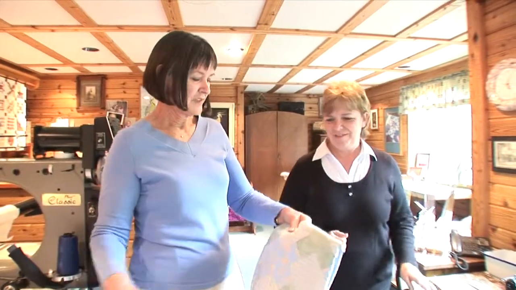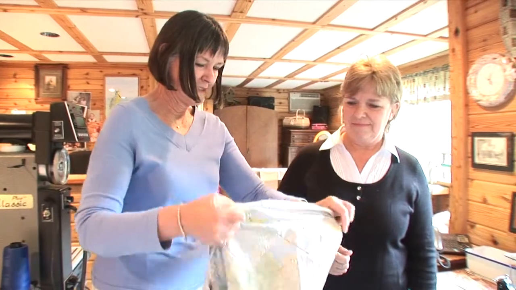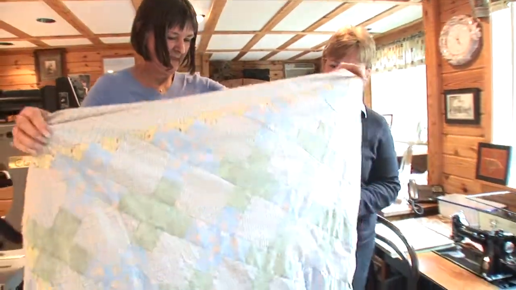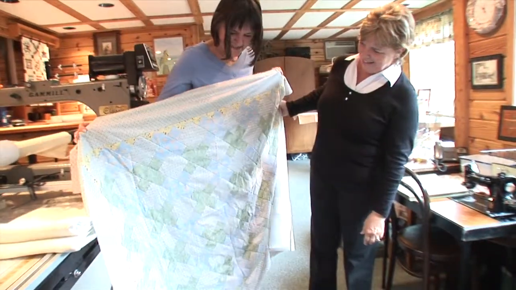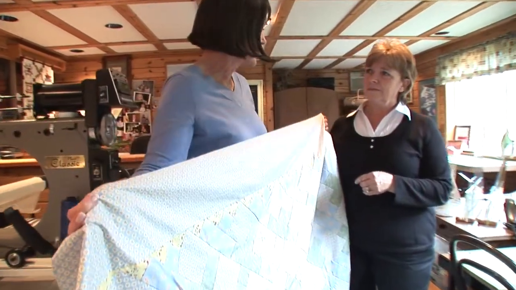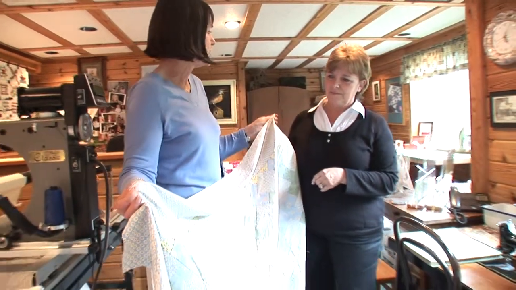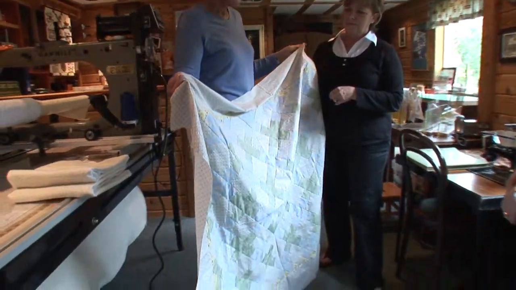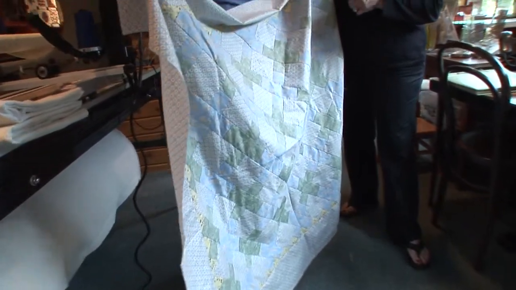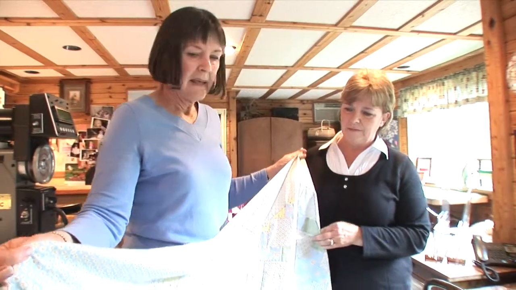Okay, Linda, I'd love to show you what we have here for you today. It's a baby quilt. Oh, it's beautiful. Isn't that fun? So what we're going to need to choose today are our threads, what thread we want to quilt this with. We're going to need to choose our quilt pattern, of course, and then hopefully you'll be able to tell us a little bit about batting, and we'll make a decision on the batting.